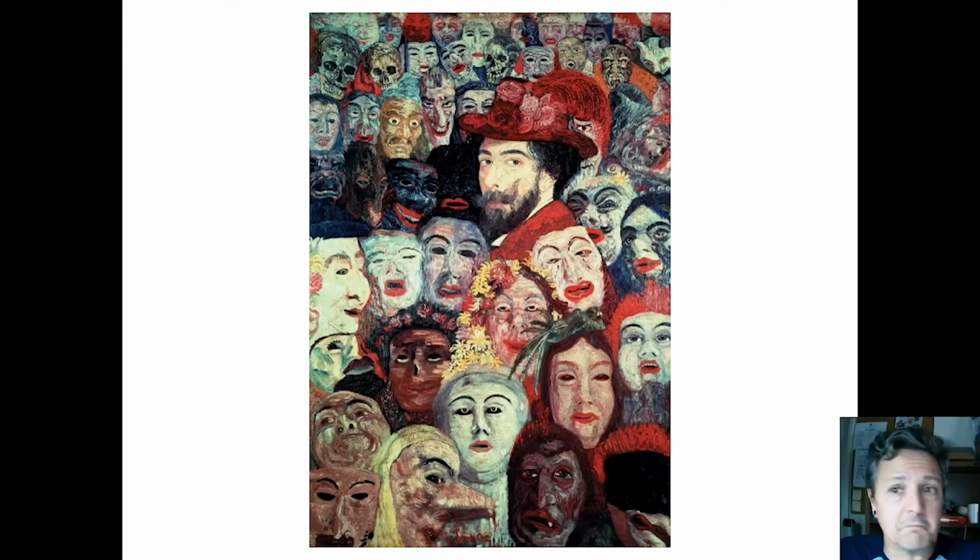Now in this one, I mean, the power of the mind, right? We recognize, even though it's filled with faces, very quickly you can recognize which one is the real human face. So this is another way, in a very subtle way, of illustrating contrast.